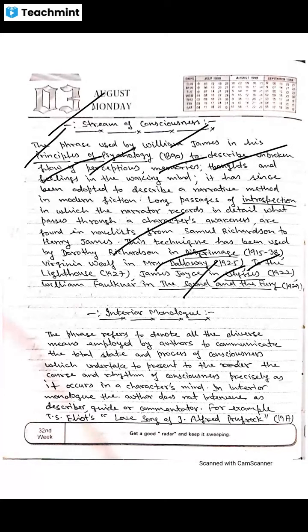So you will come to know that this technique has been used by Dorothy Richardson. In this way you will be able to understand what you have to do and how you have to do it. I think now you are in a position to understand what I want to say: the stream of consciousness technique.